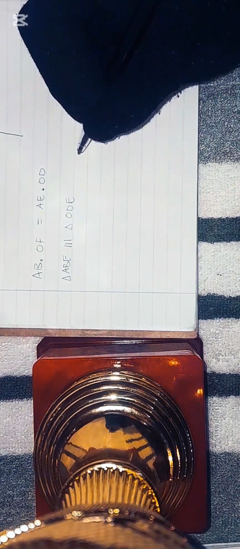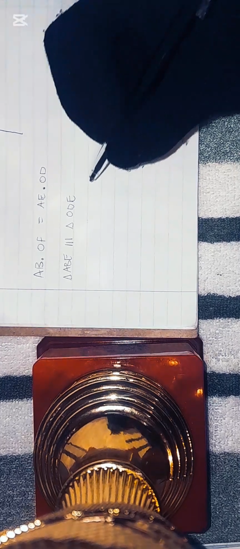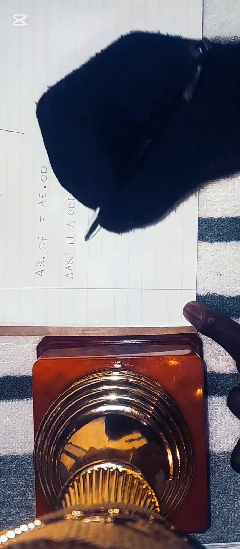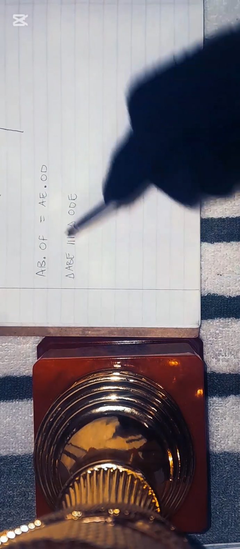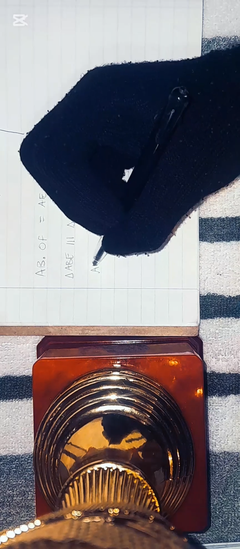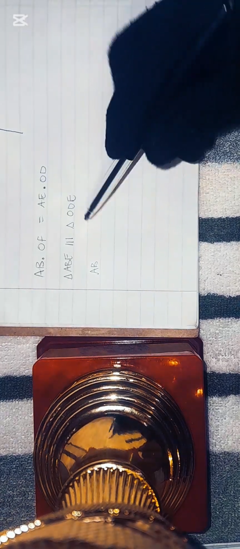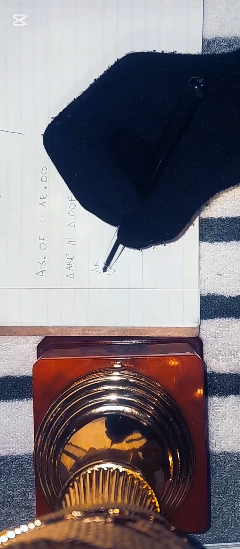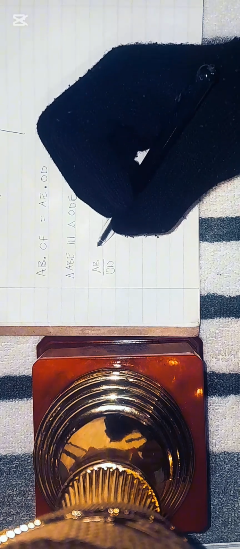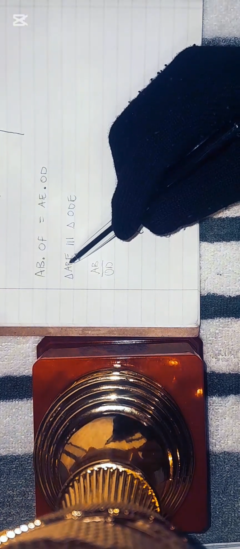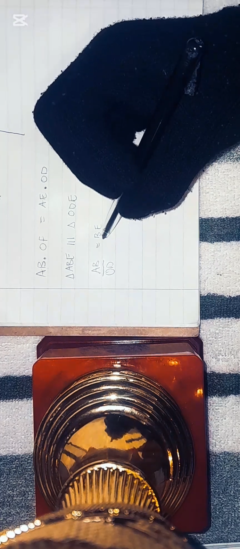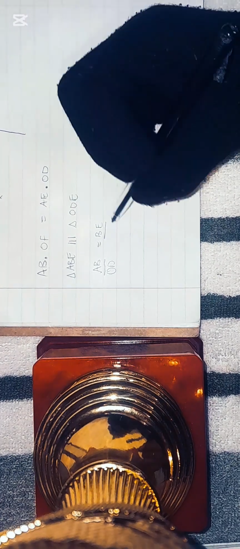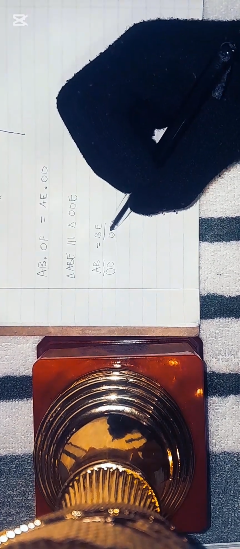Now what we need to finalize is that we're going to take this proportion of AB, see that, so AB over OD equals, it's a pattern, BE over DE.